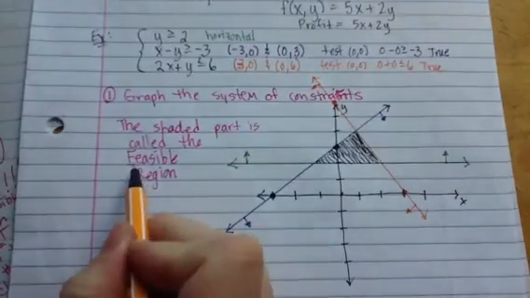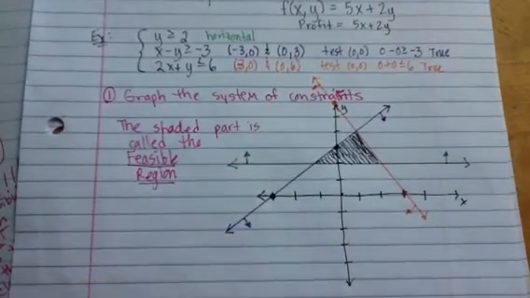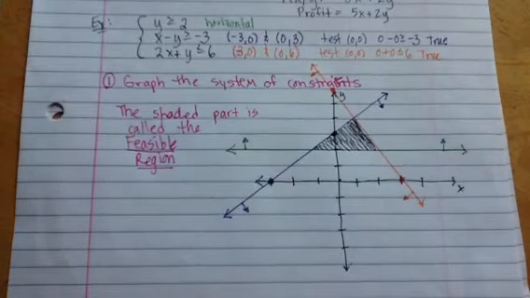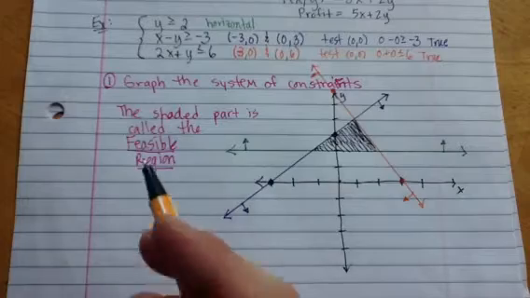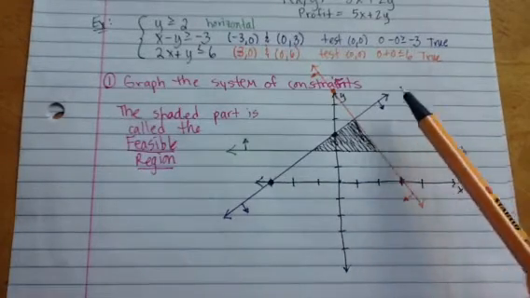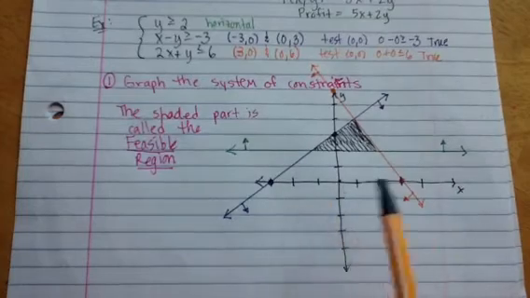And that's going to be an important part of linear programming. So that's called the feasible region, and I want to caution you on something. The feasible region is not always the enclosed shape. It could have been this section over here or this section down here.